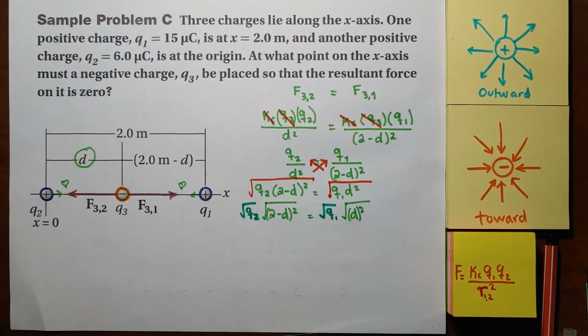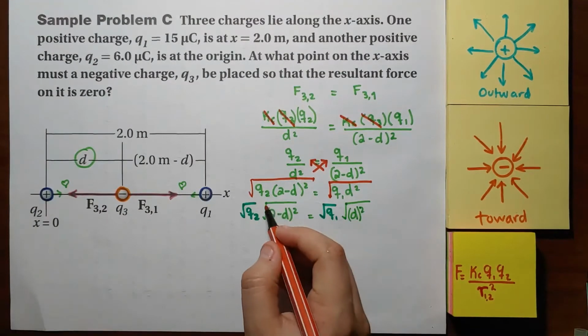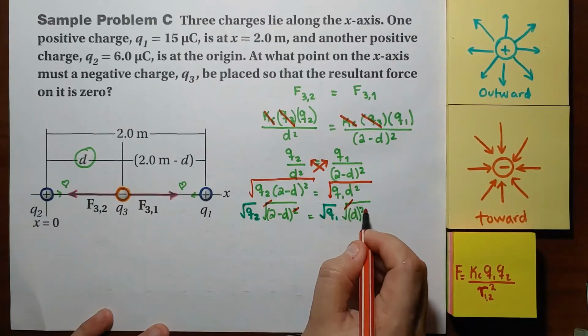Remember, because we have square roots, we eliminate the powers.